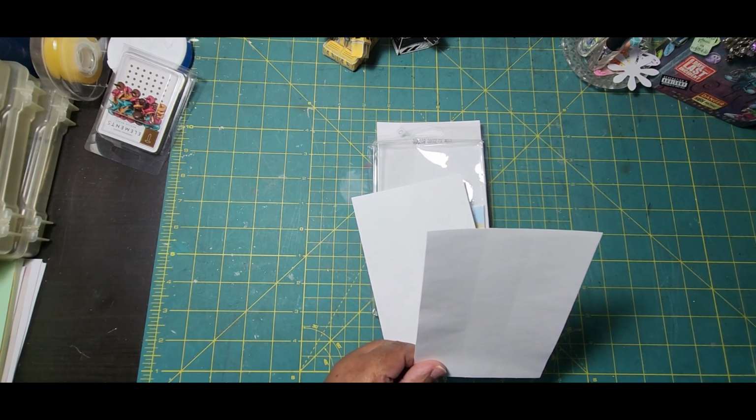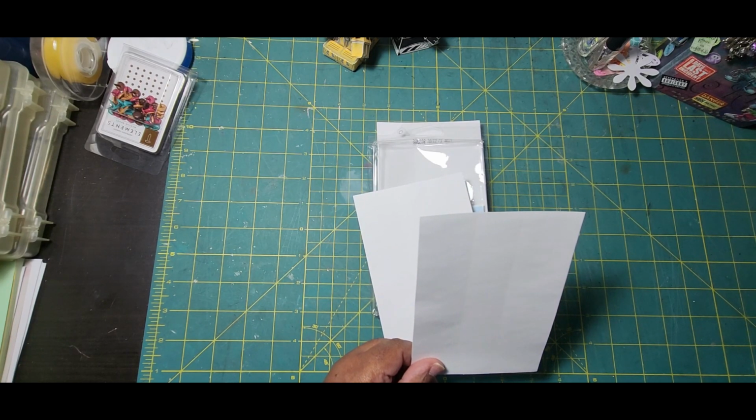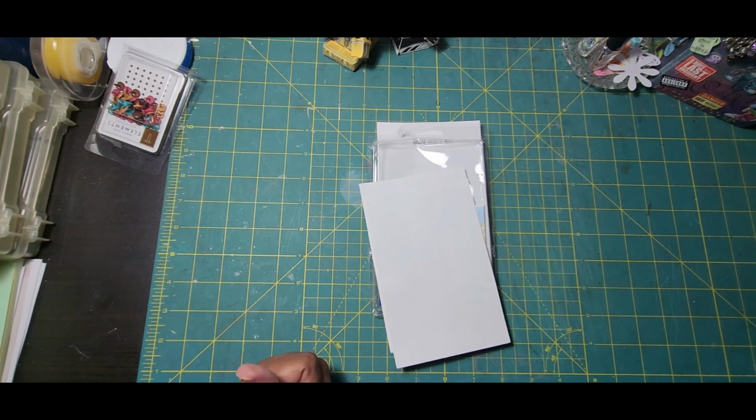Well, not actually cut them out. I kiss cut them with a blade, and they already have adhesive at the back, so you just take them off and put them in your journals.